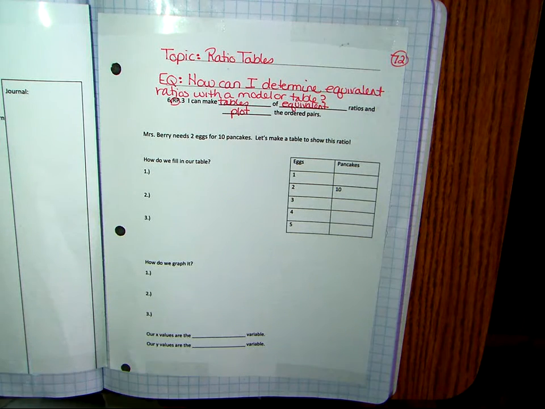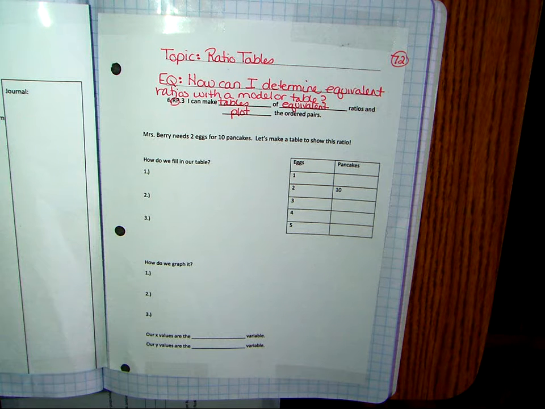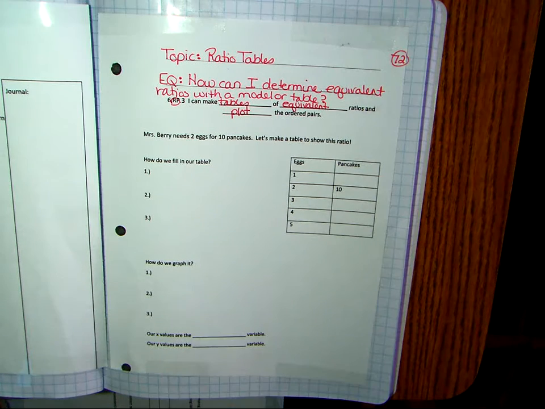What do we plot the ordered pairs on? What do we call that graph? Anyone? Go ahead, Kaylani. I think it's called a line. Not a line because it's two of those put together. Kiki? It's called a coordinate grid. Coordinate grid, correct. Or coordinate plane, sometimes we call it that as well.